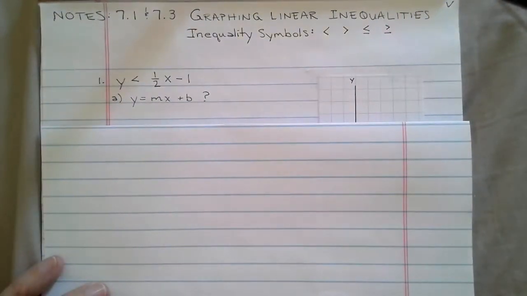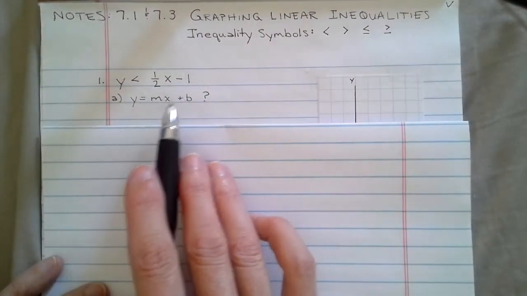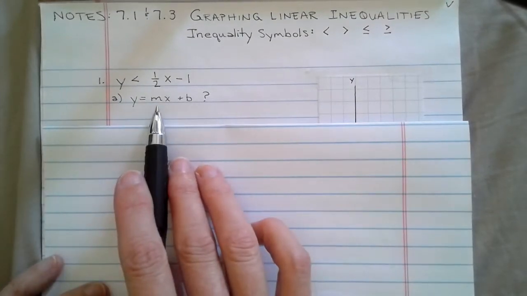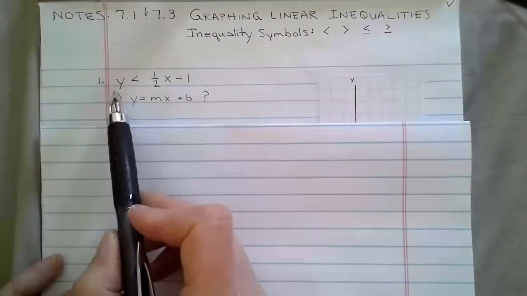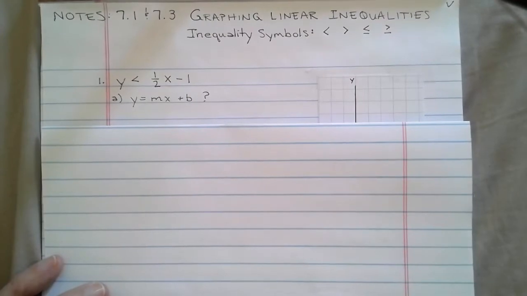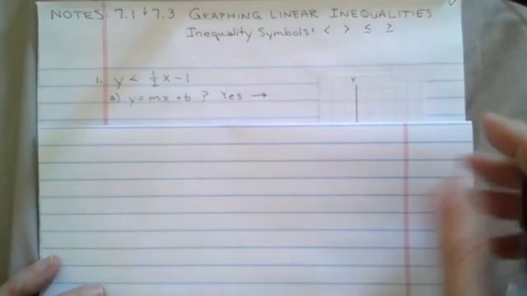Alrighty, so if we have y is less than 1/2 x minus 1, let's just pretend it's a line. And I'm going to ask you the first question: is it in y equals mx plus b form? And the answer is yes, it is. Y is less than blah x minus blah, right? So we are in y equals mx plus b form. So let's just go ahead then and graph it. We can go straight to the graph.